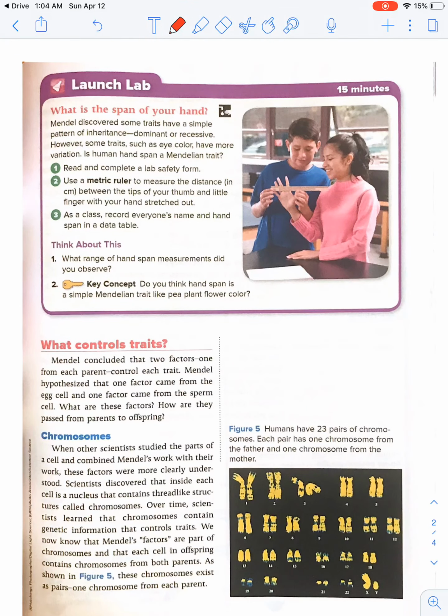I want you to look at the Launch Lab. If you have not done so already, you need to click on the link on this assignment in Google Classroom. You're going to be measuring the span of your hand, and please use metric, because we're scientists and we all use metric in science.